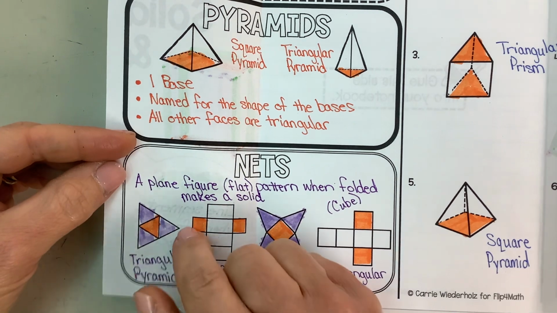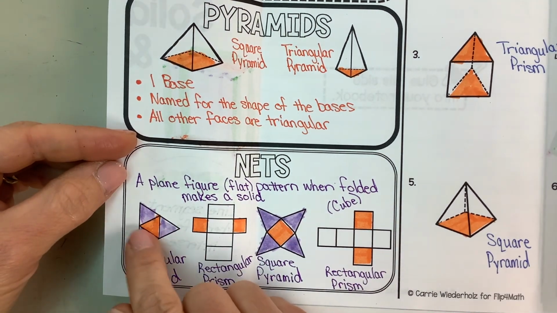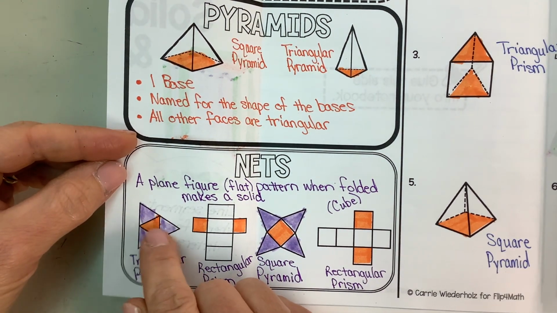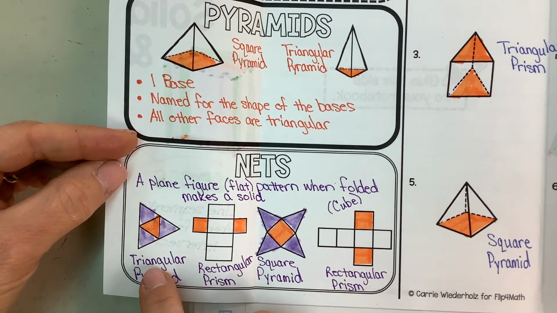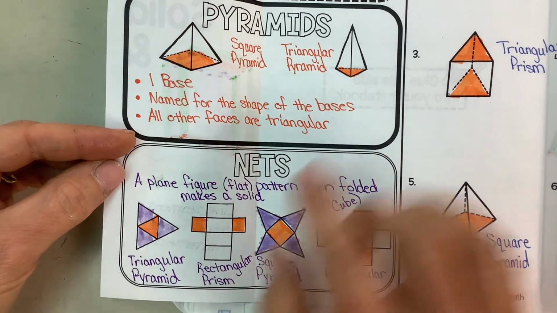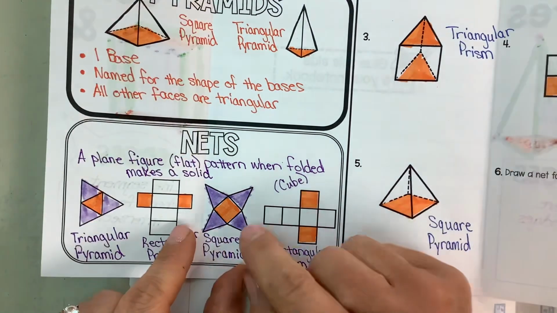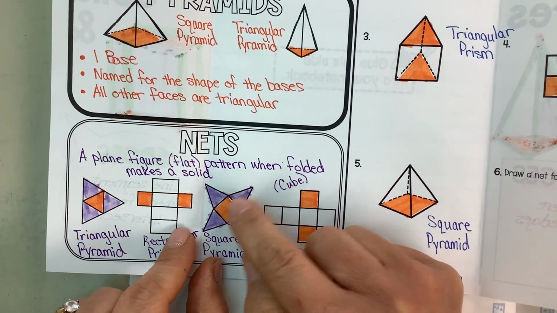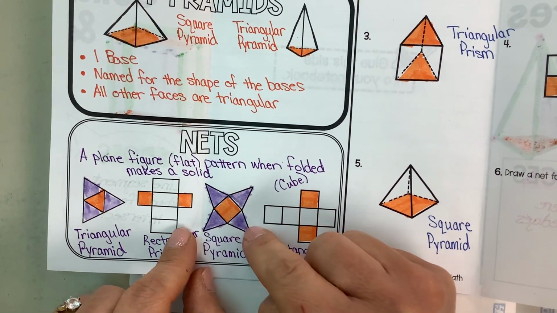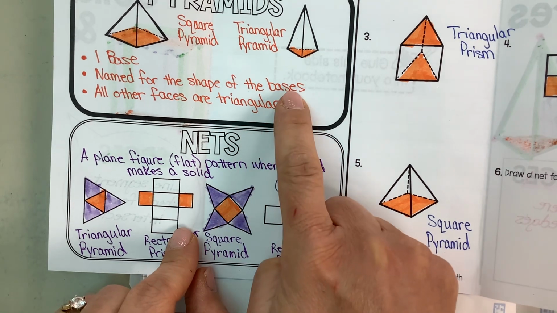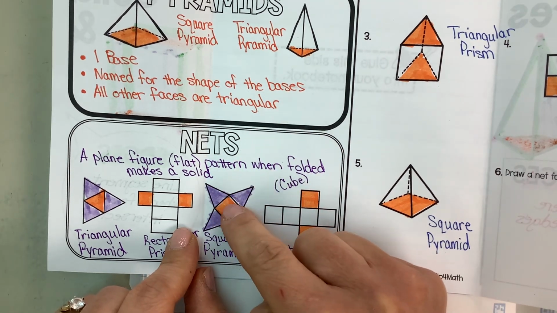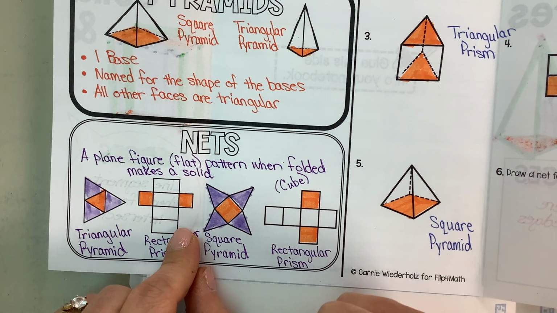So this has triangular faces. The base, there's only one, and it is in the shape of a triangle, so it's a triangular pyramid. Where this guy still only has 1 base, has triangle faces, so it is a pyramid, but the base is a square, so a square pyramid.